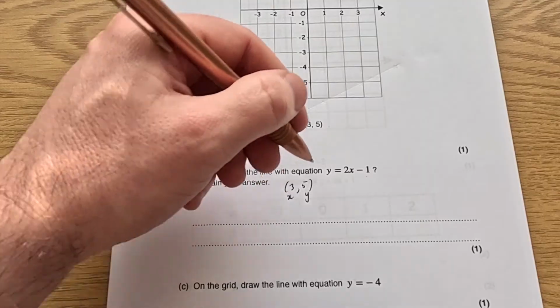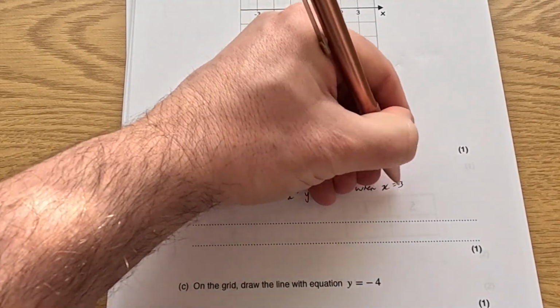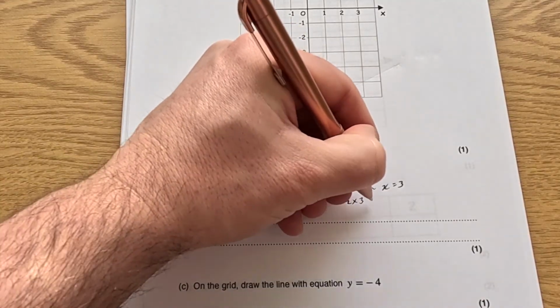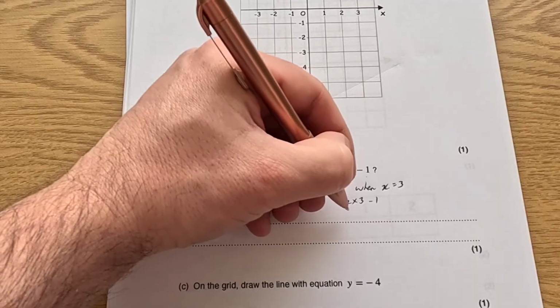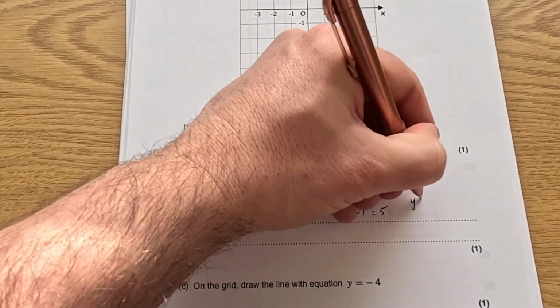So if x is equal to 3, so when x equals 3, we'd have 2 times x, that's going to be 2 times 3 minus 1. 2 times 3 is 6, so that's 6 minus 1, and that's equal to 5. So y does equal 5.